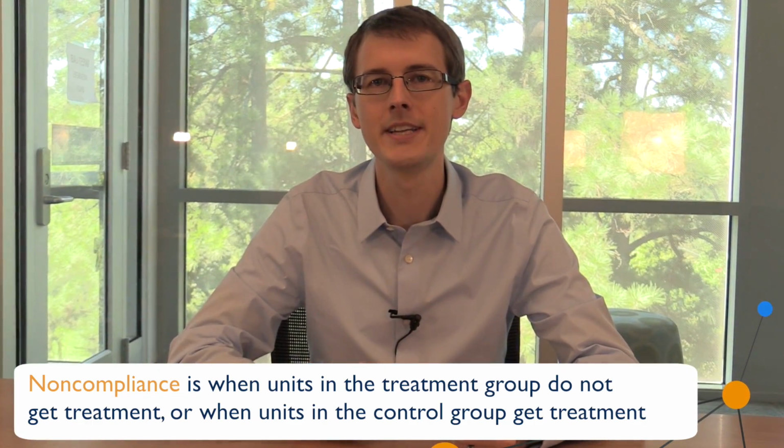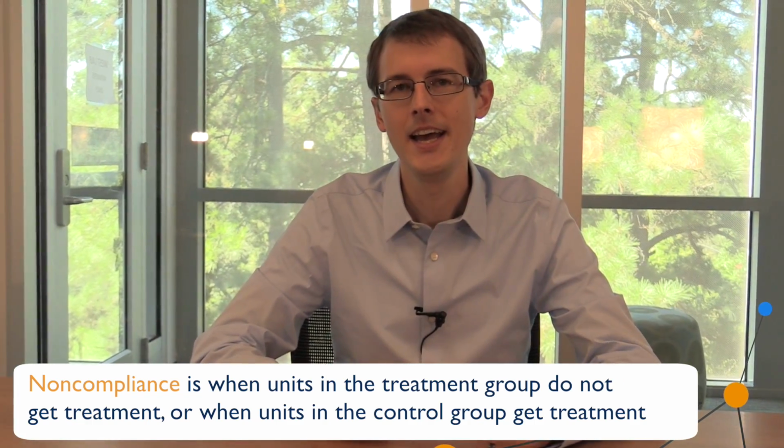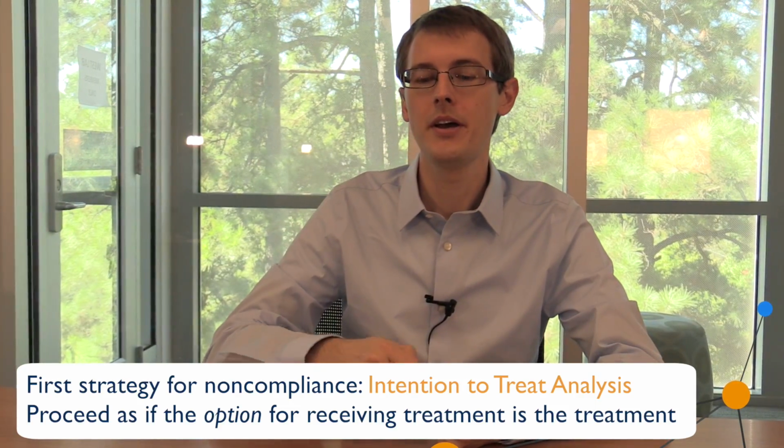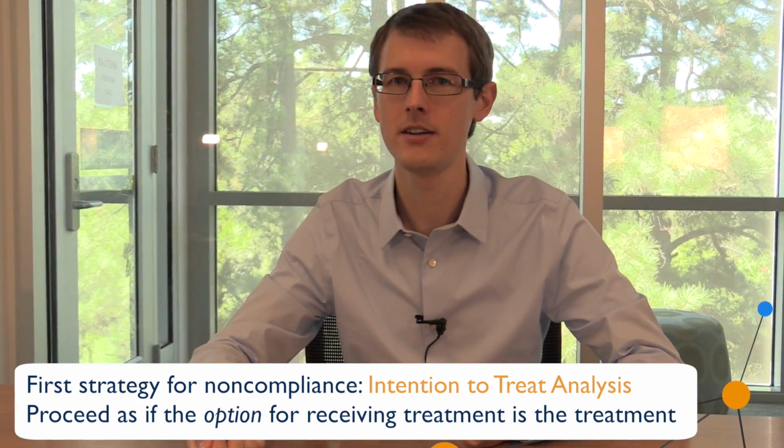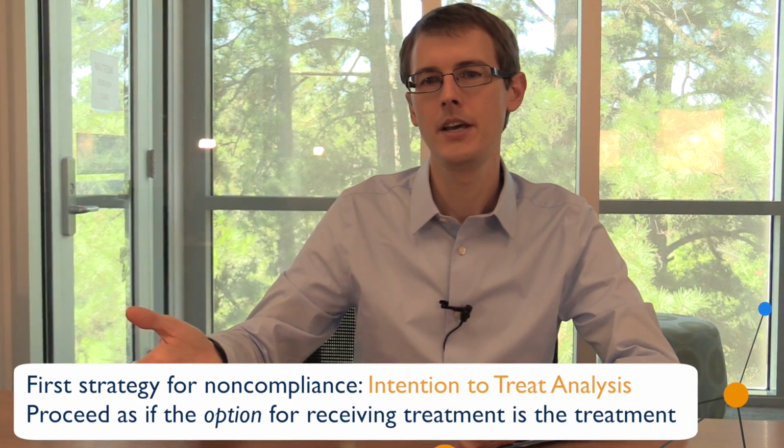The first is called intention to treat analysis. And the idea here is to redefine the treatment variable that we care about, and then just pretend that's the variable we cared about all along. What I mean is, we initially wanted to know the effect of taking a drug on some outcome, but the problem is people in our treatment group weren't taking the drug, or some of them weren't.